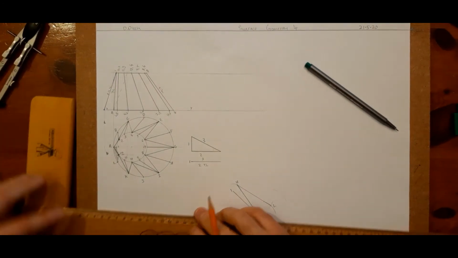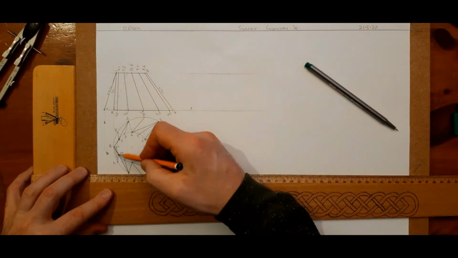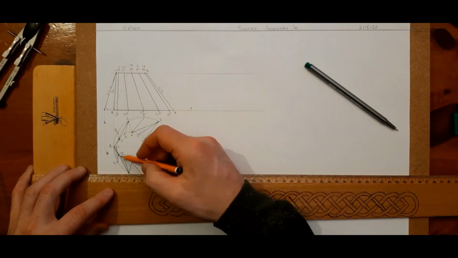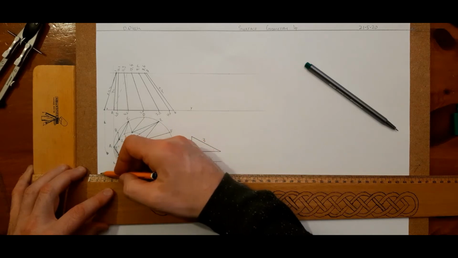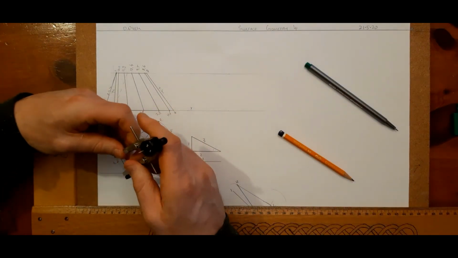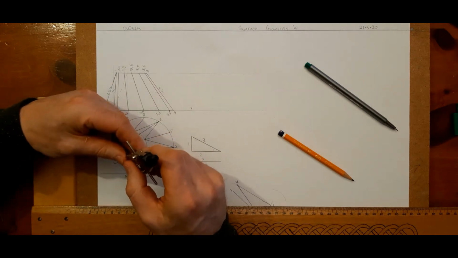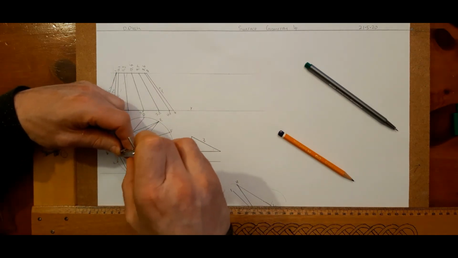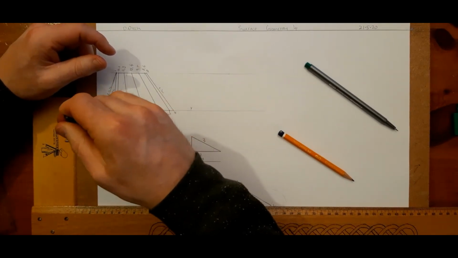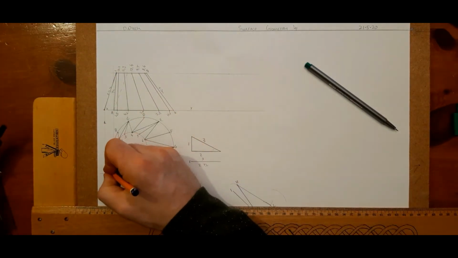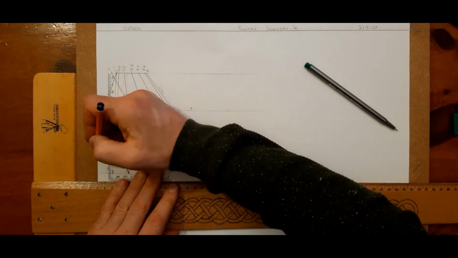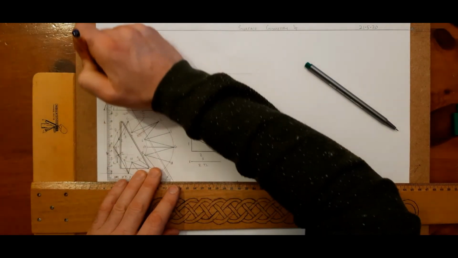And now what we need is the true length of that sloping line. I'll just do a horizontal line there. Stretch out my compass, drop it down, and bring it up.